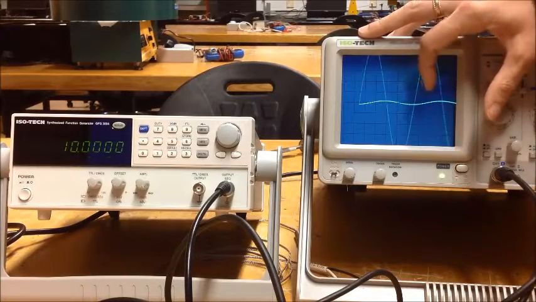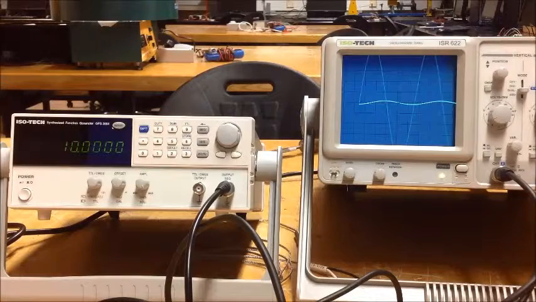So the actual angle is increasing as I increase the frequency. It means my Vs is getting closer to Vr, away from Vc, and Vc is going down. So proportionally Vr is getting bigger. Vr is getting close to Vs, and Vc is getting close to 0.